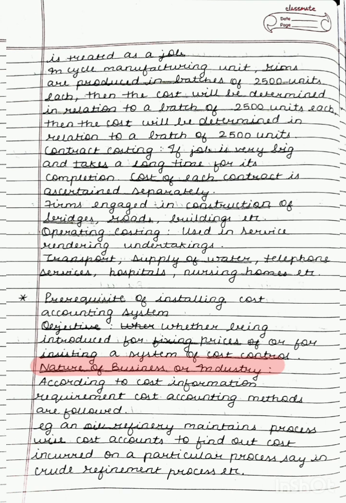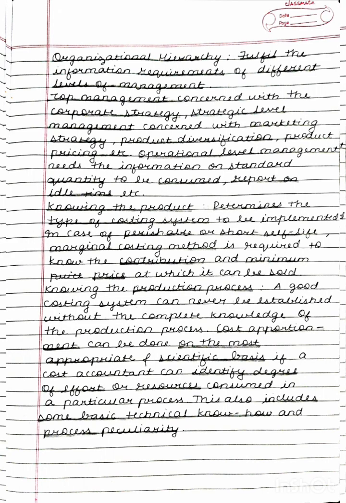Every business industry has its own peculiarity and objectives. According to its cost information requirements, cost accounting methods are followed. For example, an oil refinery maintains process-wise cost accounts to find out the cost incurred on a particular process, say the crude refinement process, etc.